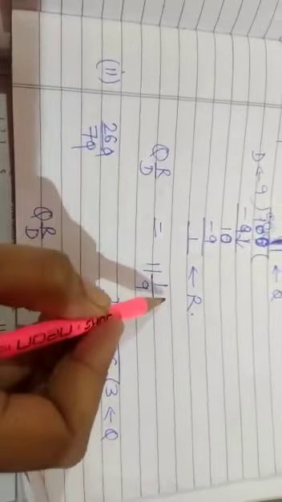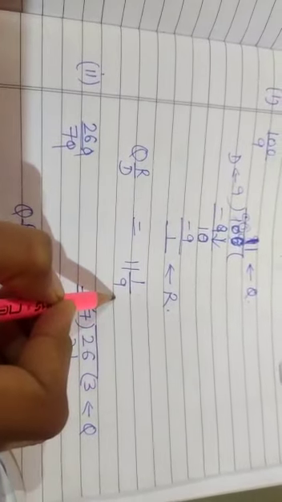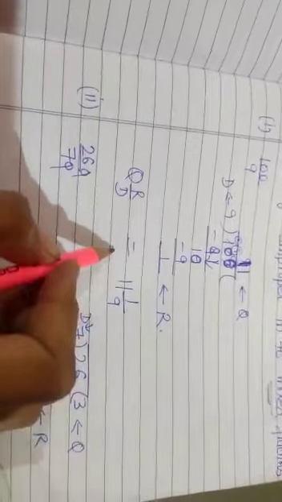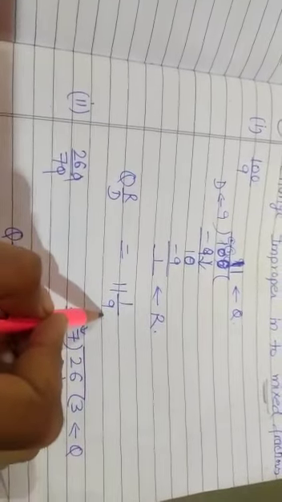100 is divided by 9. So the quotient is 11, the remainder is 1 and 9 is the divisor. So after dividing, you can write it in the form of QRD. So your improper fraction has been changed into a mixed fraction.